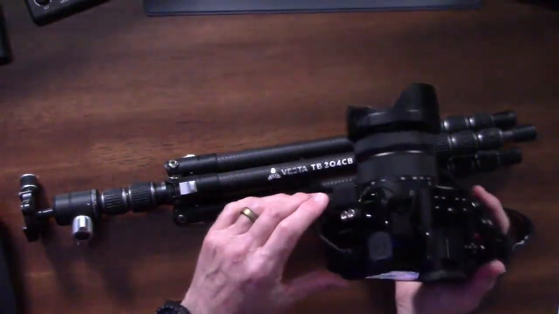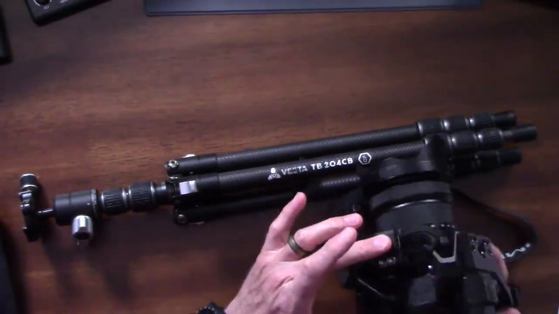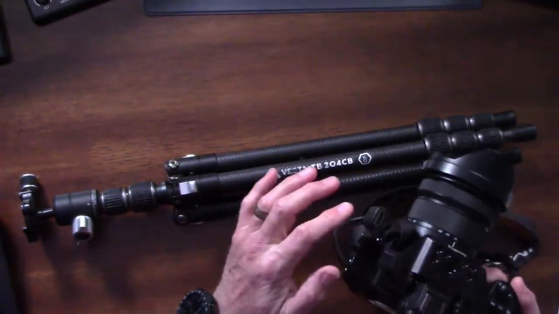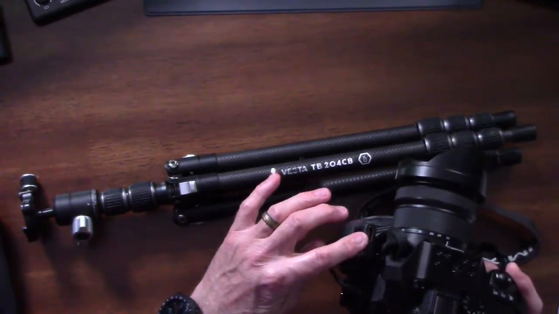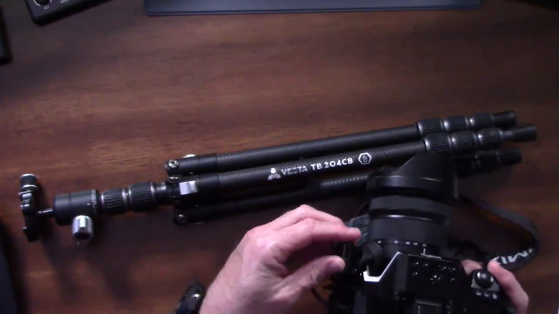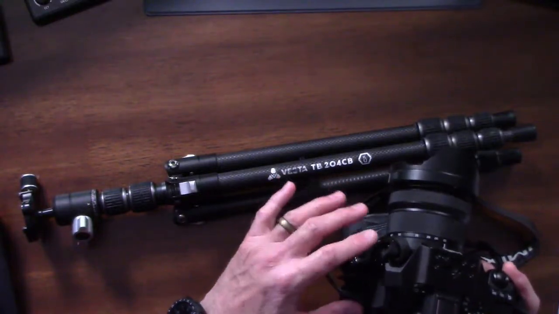Now, to get the HDMI out, what I have done is I've bought the SmallRig mini HDMI to full HDMI, and then the HDMI source plugs into this, goes into my switcher, and that's how I get the video out of this camera here.